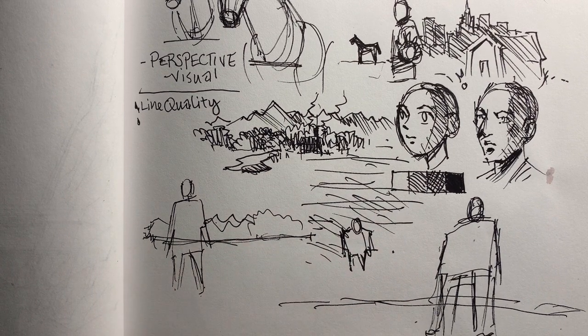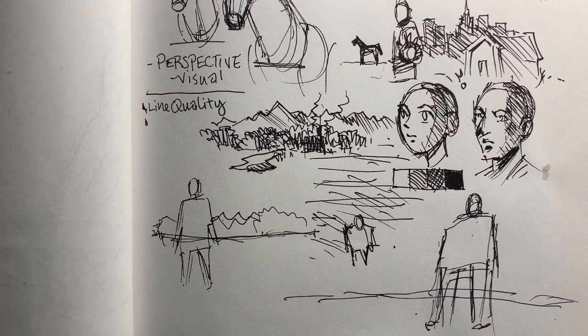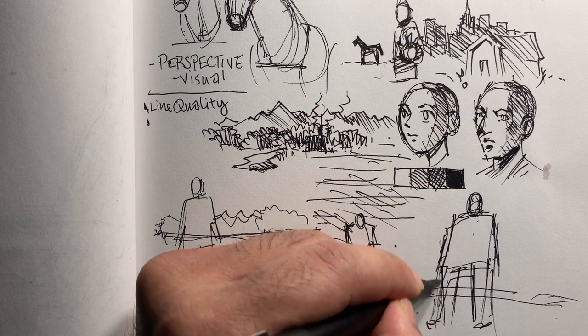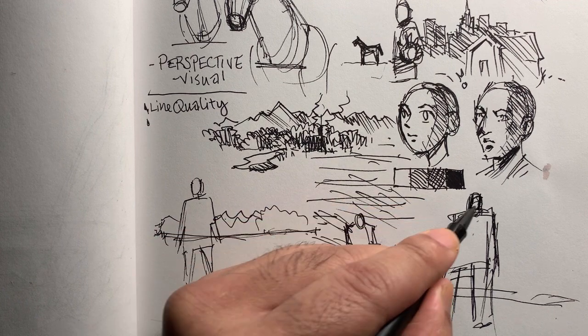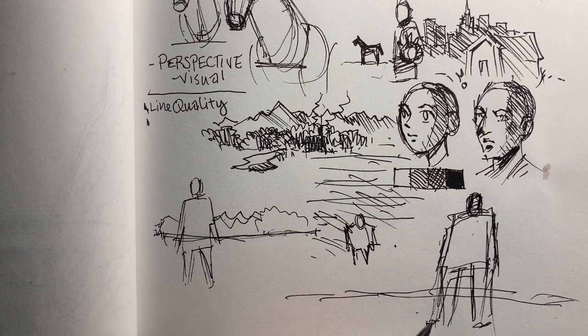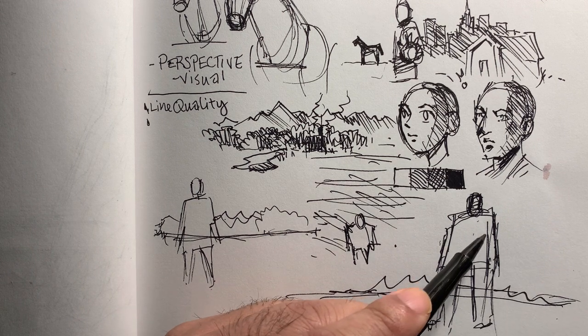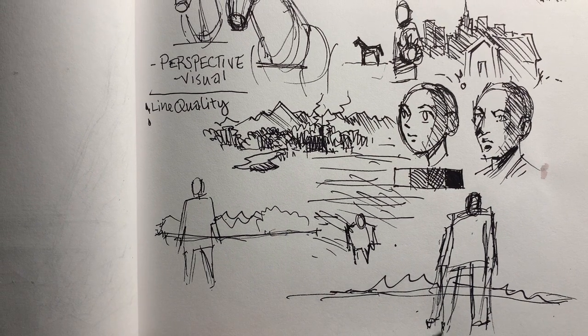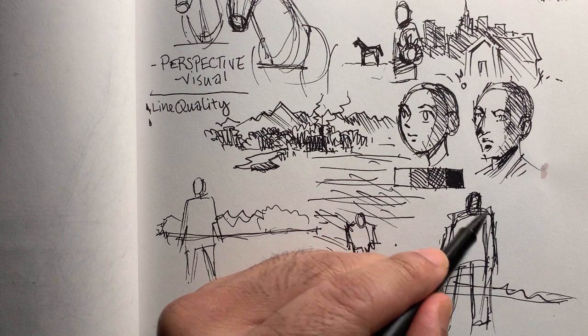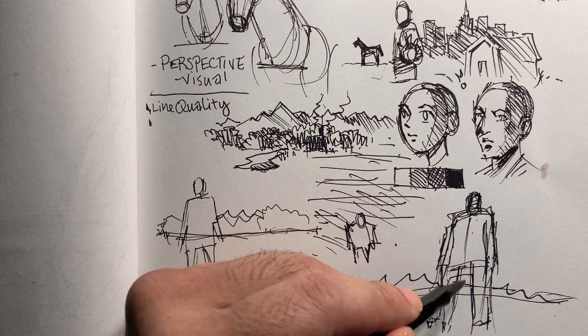Again, I'm approaching it not so much theoretical, but like if you were just there looking at this, you might notice that the person's head is smaller, and that the mountains and stuff still look pretty small back there. And again, if you just draw what you see, it would be correct. I haven't used any vanishing points or anything like that, because that's a little bit more advanced.